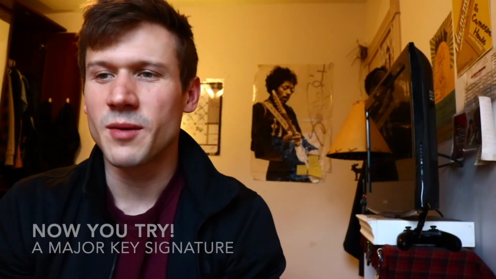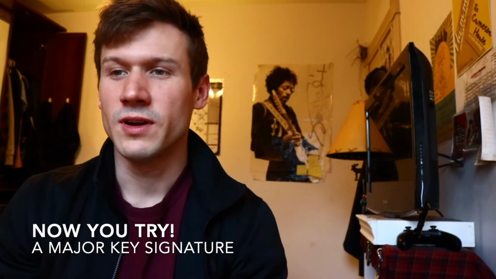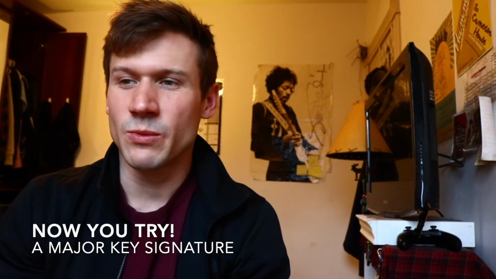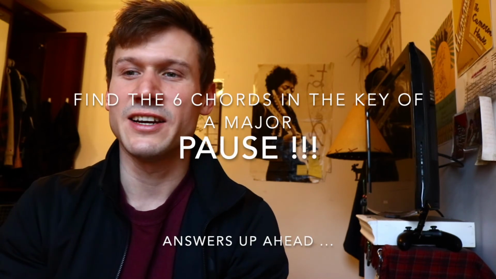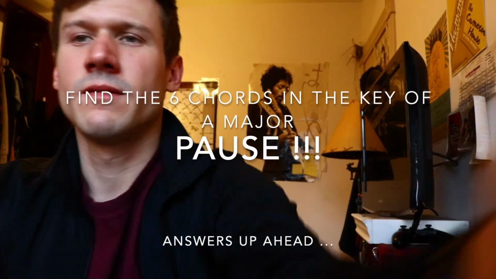Okay, now that we've gone through a couple examples, let's try one on your own. Let's do it in the key of A major, and without using the scale, see if you can only use the circle of keys to determine which 6 chords you're allowed to play within the key of A major. So press pause here, give it a shot, and then I'll give you the answers after.